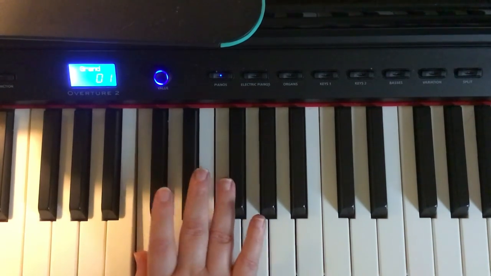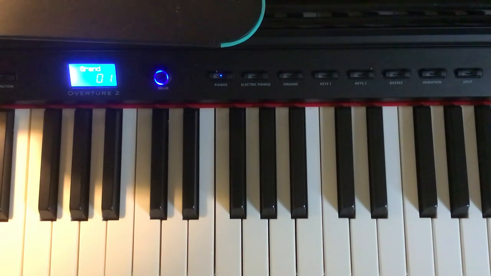And when you are able to do that, you will have just played your first major scale. It's called a C major scale. So starting from the low C, playing the natural keys all the way to the higher C, and coming back down is a C major scale.